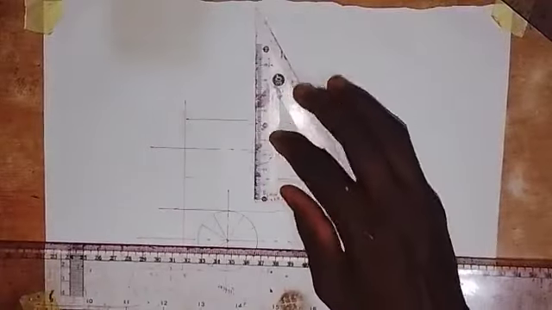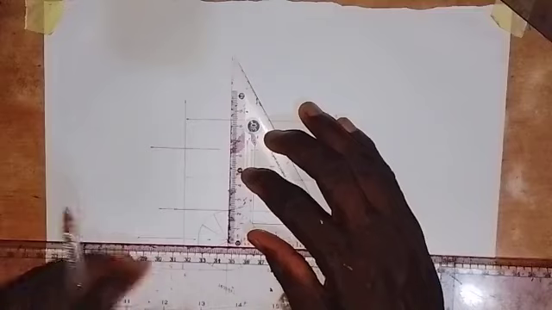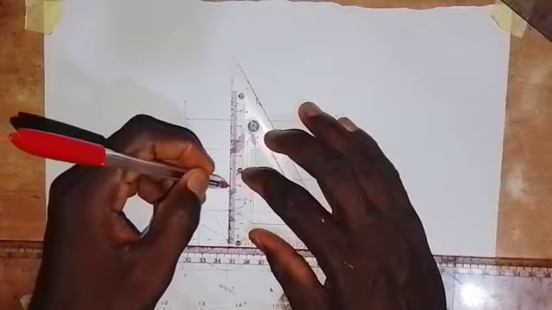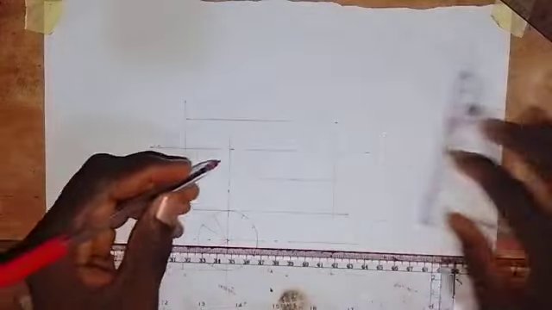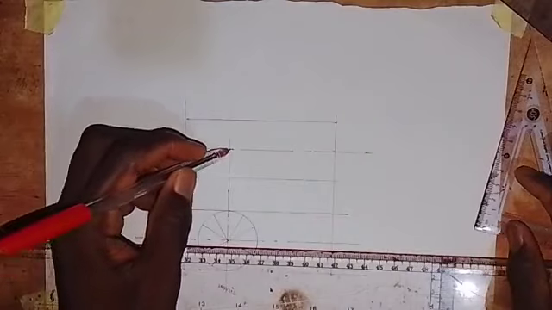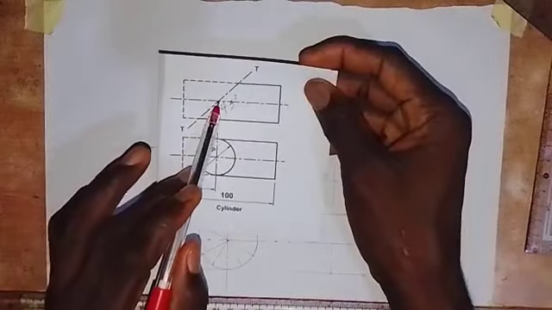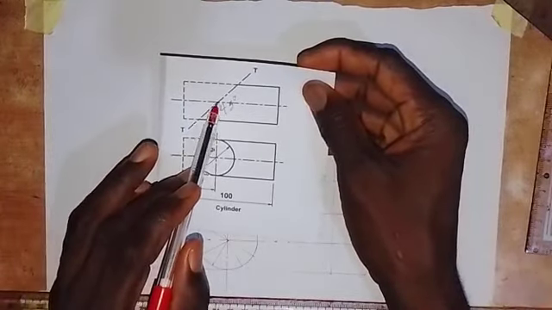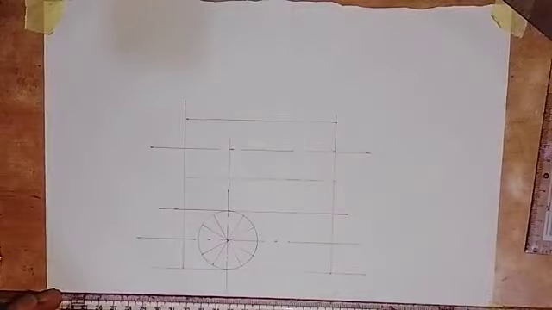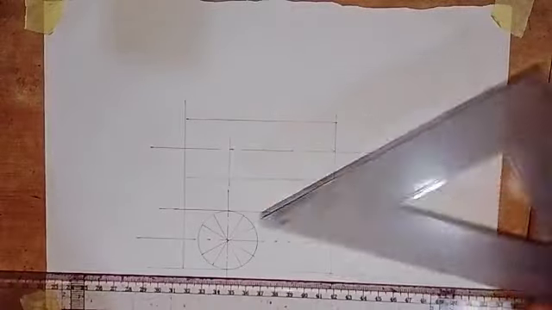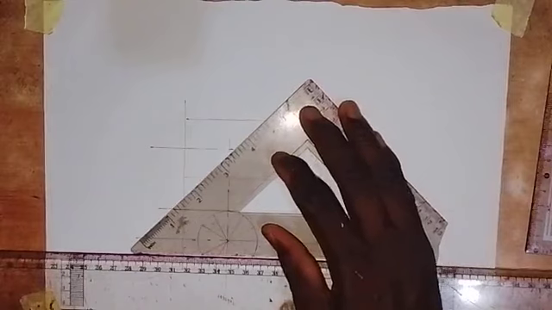Then the next thing that I'm going to do is transfer this line. So I will take it up so that we can draw the cutting plane. It touches this line at this point, and that is what we have here. This line that goes up touches the center line here, and that's where we are going to draw the cutting plane through, with a 45 degrees set square.